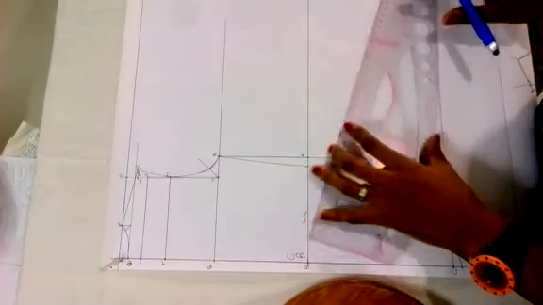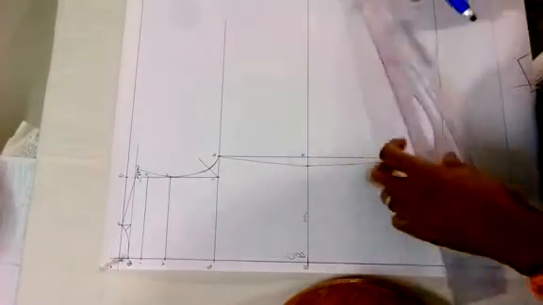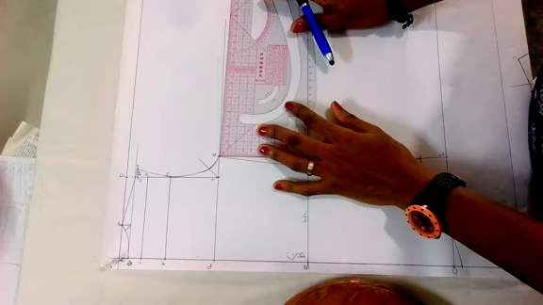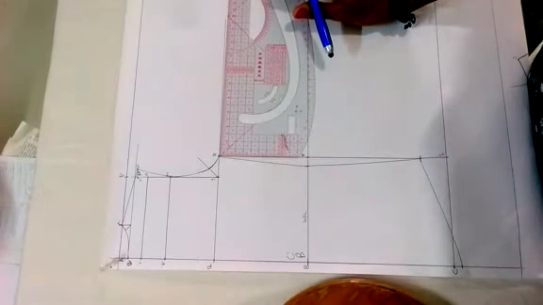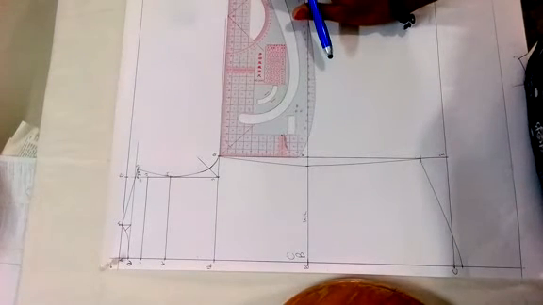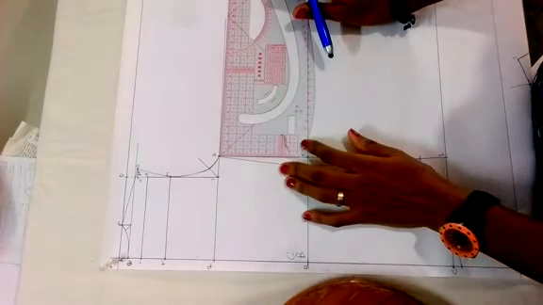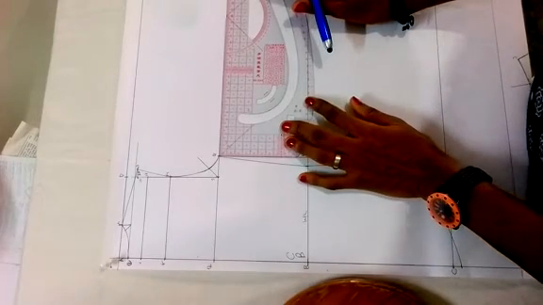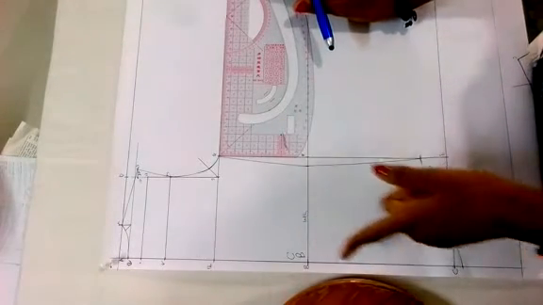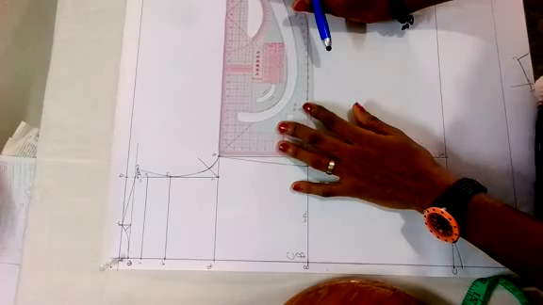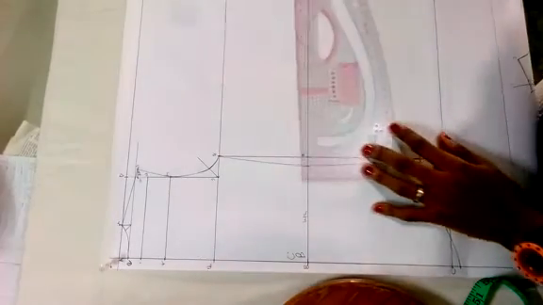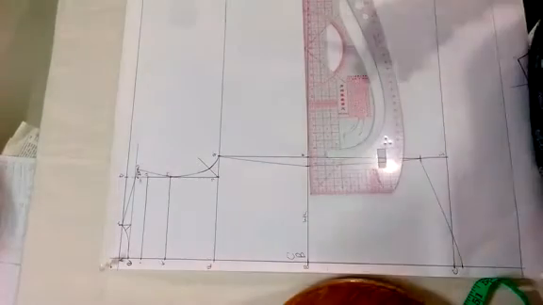It's almost the same thing for the center front. All we need to do is measure like we did. You know, we added some seam allowance. Take the lines down so it will be easier for you.